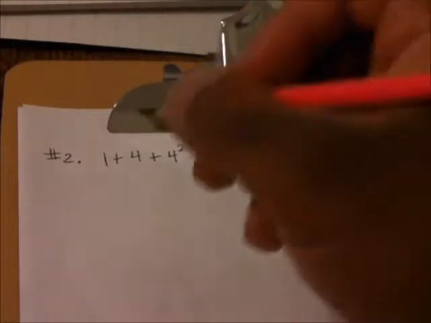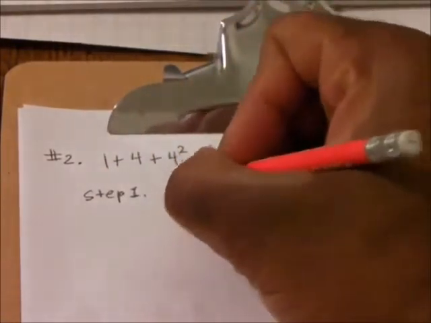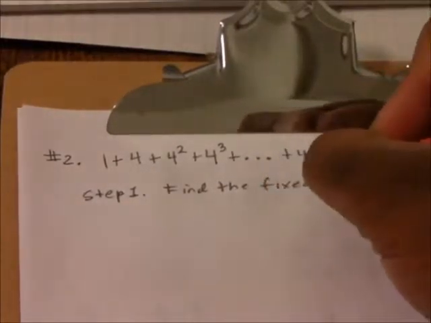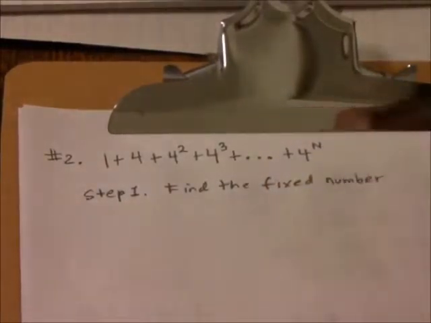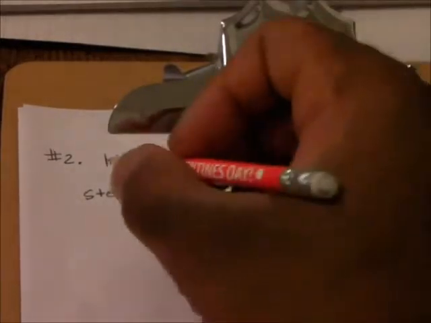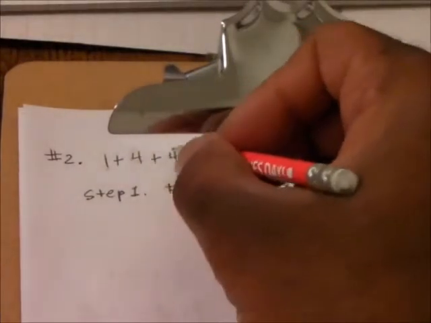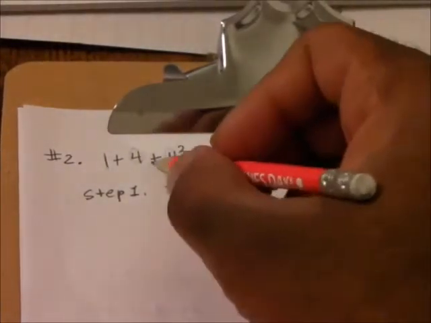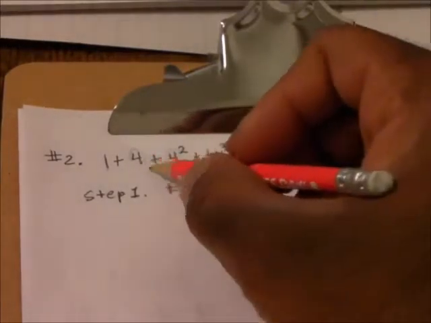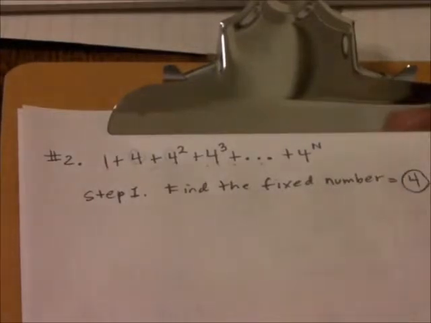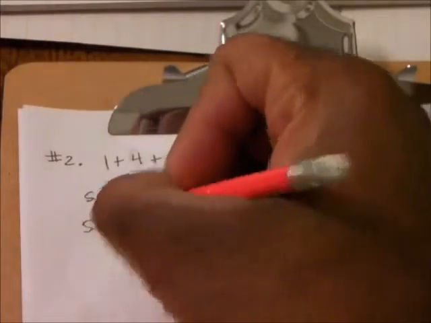Like before, step 1, find the fixed number. You look at the series and examine how the numbers in the series are increasing. They're increasing by a factor of 4, so in this case, again, 4 will be the fixed number. Then we designate step 2.